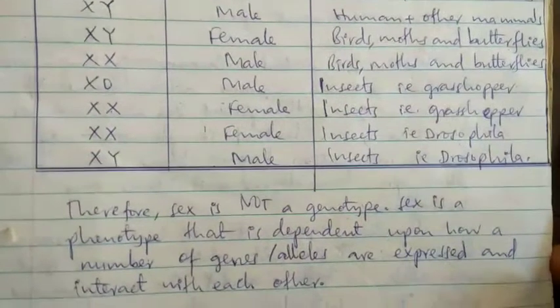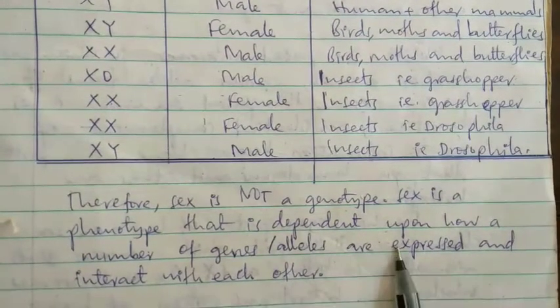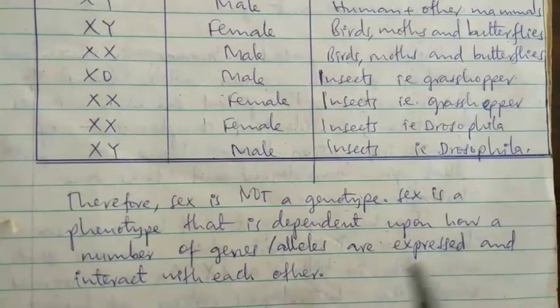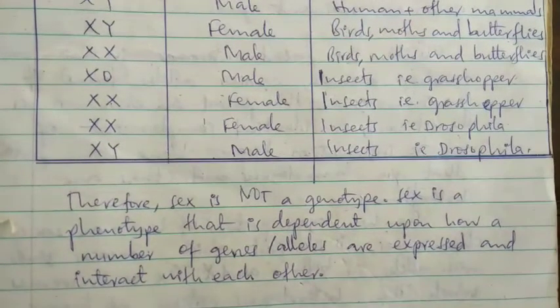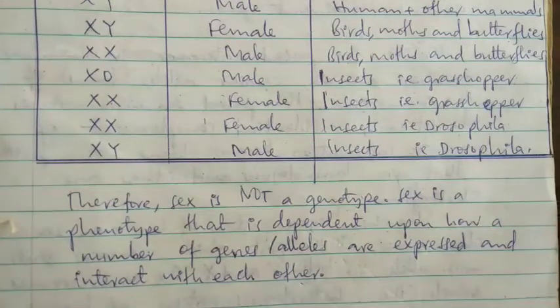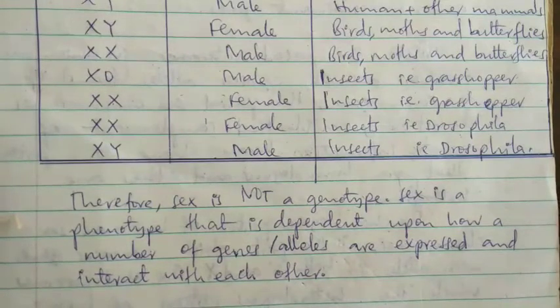Therefore, sex is not a genotype. Sex is the phenotype that is dependent upon how a number of genes or alleles are expressed and interact with each other. Sex is not a genotype. Sex is the phenotype. Muonekano wa nje. Jinsia sio genotype, ni muonekano wa nje unaotokana na genotype.